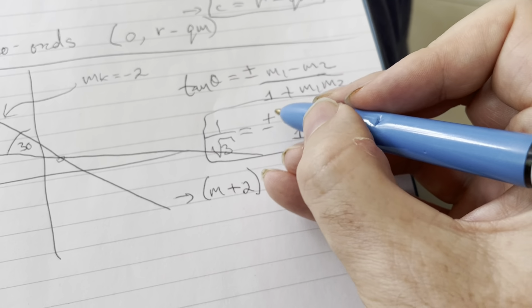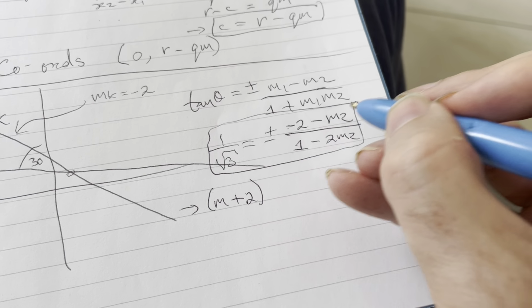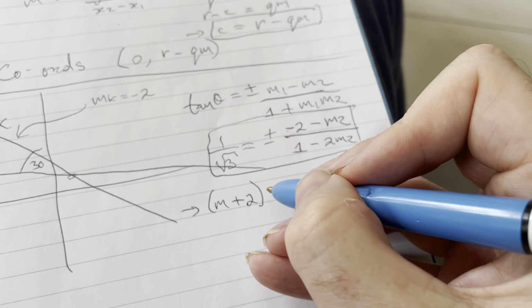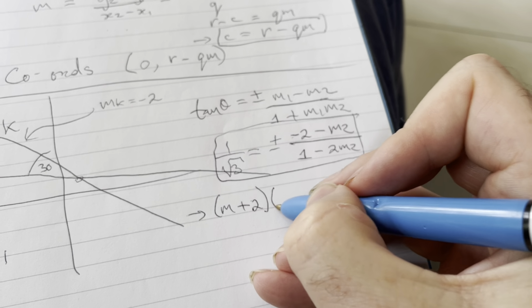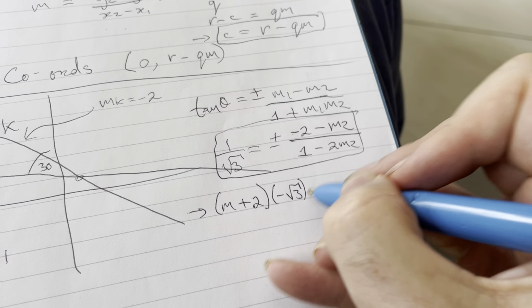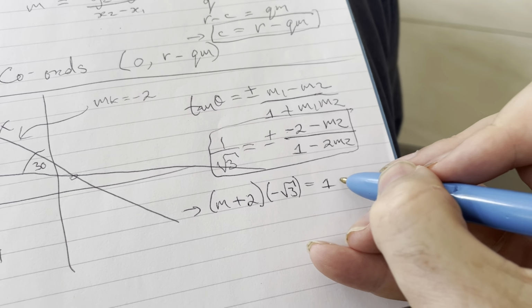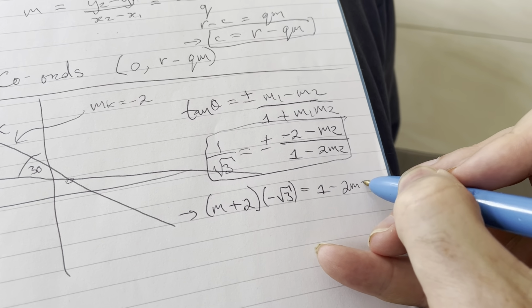Yeah, we can actually just ditch the plus or minus now because we're only looking for one possible value. So let's ditch that. We're not going to be loyal to that guy anymore. Minus root 3 is equal to 1 minus 2m2.